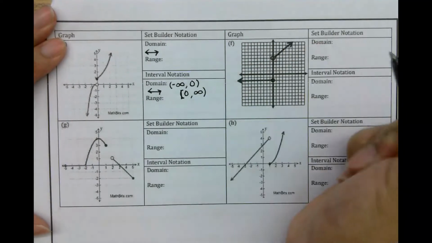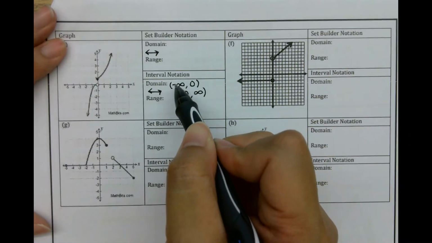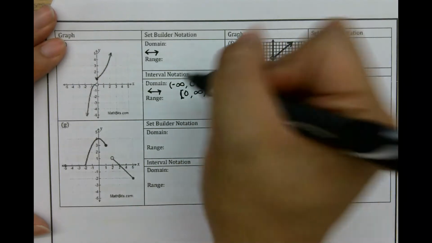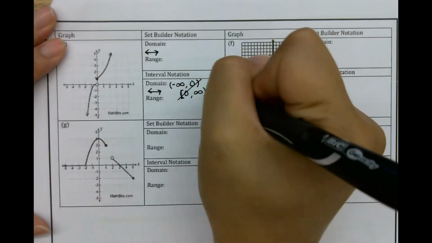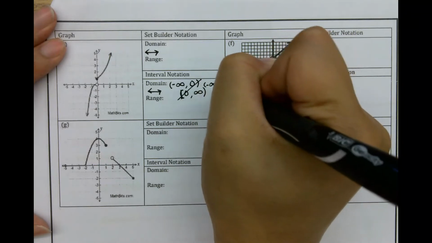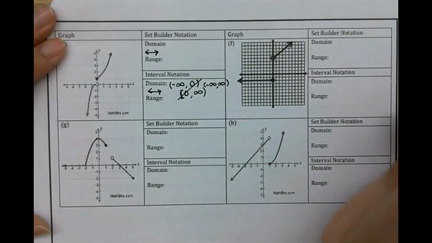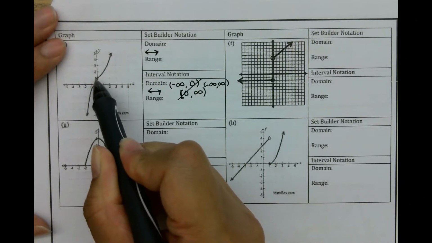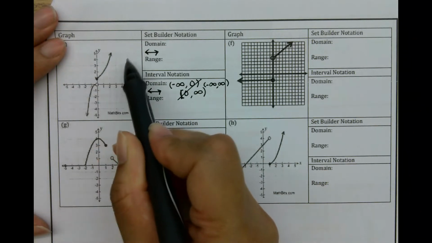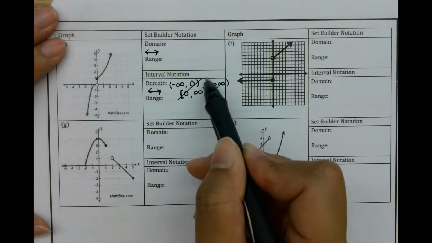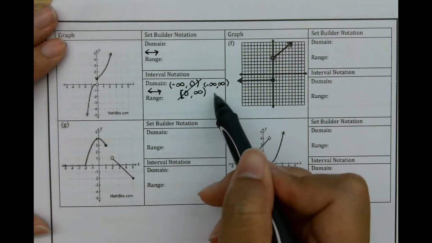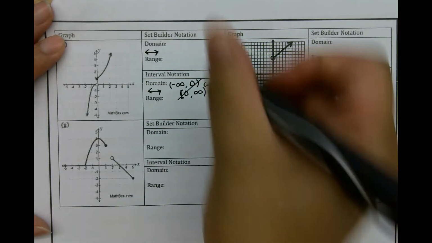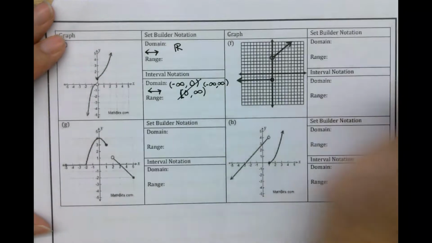Okay, but since 0 is included here, we would just combine these two, so that way it says negative infinity, comma, infinity, because it ends up including everything. Because even though 0 is not included here, 0 is included in this part of the graph, right? So it means that we don't have to separate it anymore, and we can combine them into negative infinity to infinity, okay? Which means it's all real numbers for our domain.